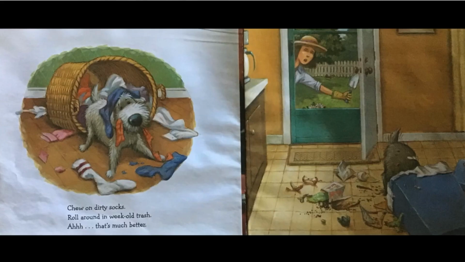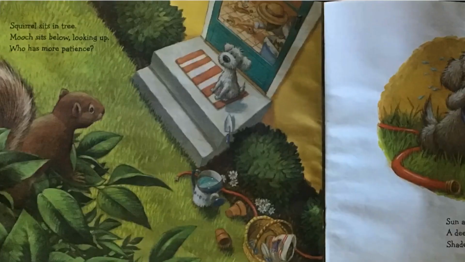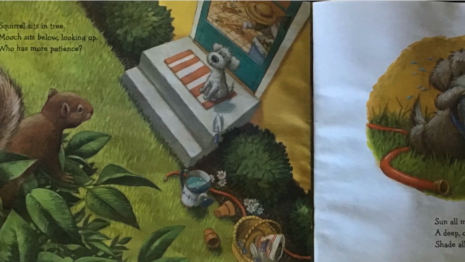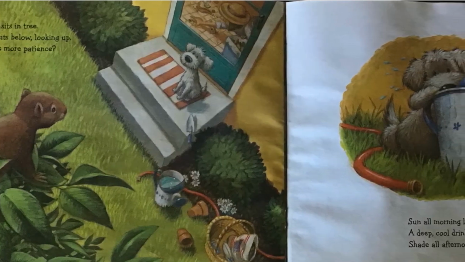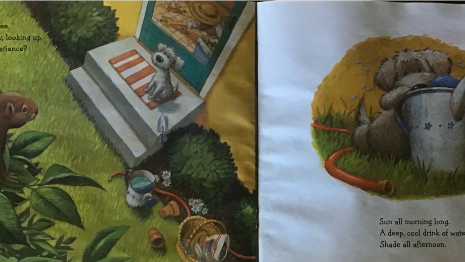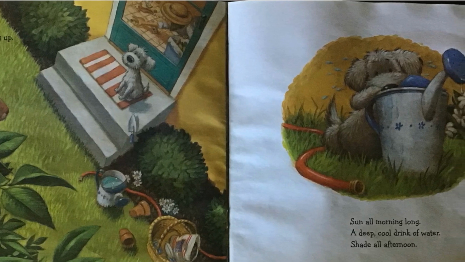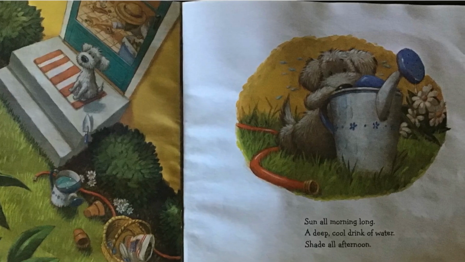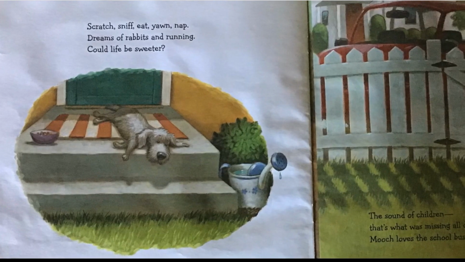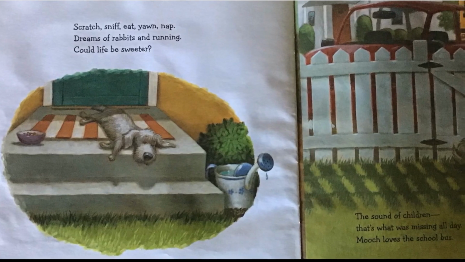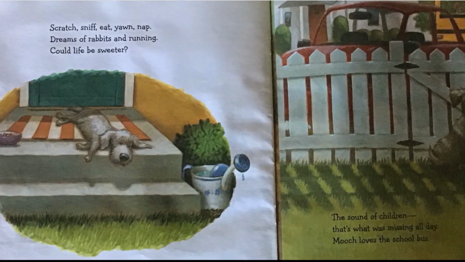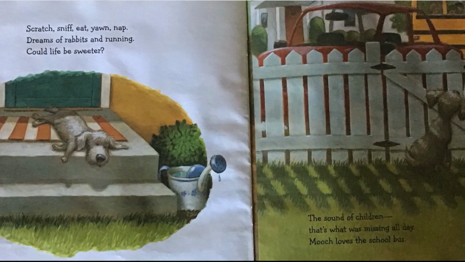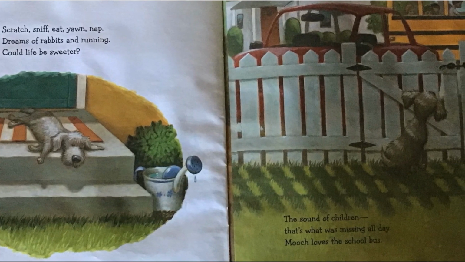Chew on dirty socks? Roll around in week old trash? Ah, that's much better. Squirrel sits in tree. Mooch sits below, looking up. Who has more patience? Sun all morning long, a deep, cool drink of water, shade all afternoon. Scratch, sniff, eat, yawn, nap. Dreams of rabbits and running. Could life be sweeter? The sound of children.